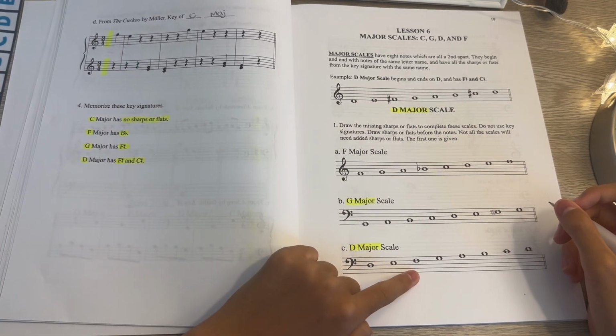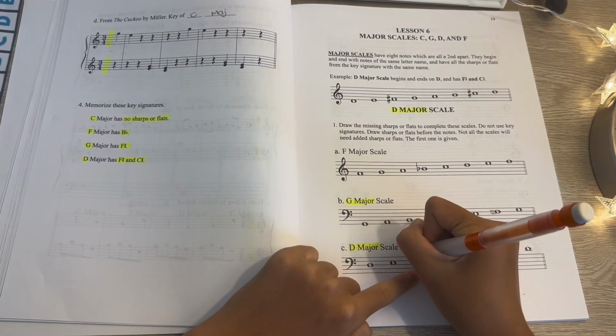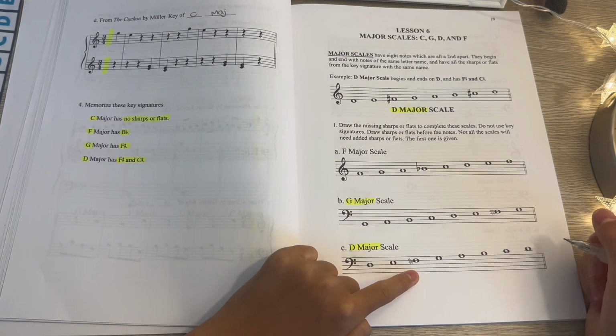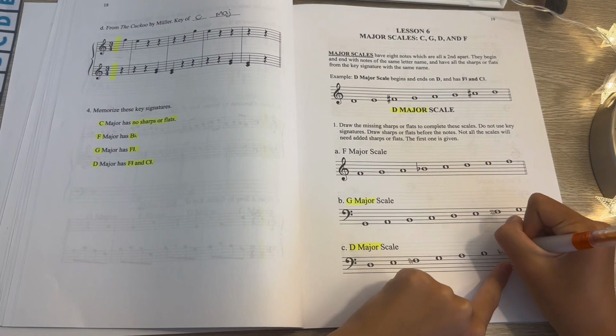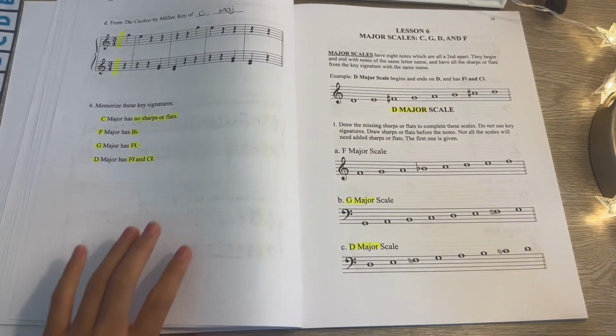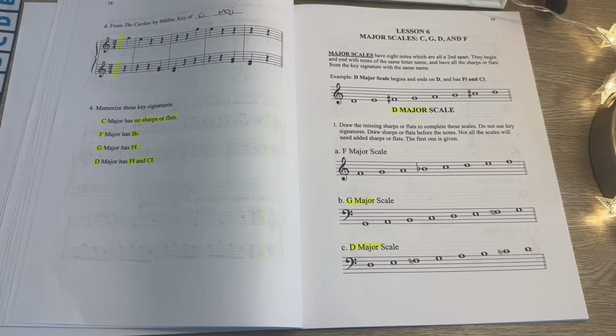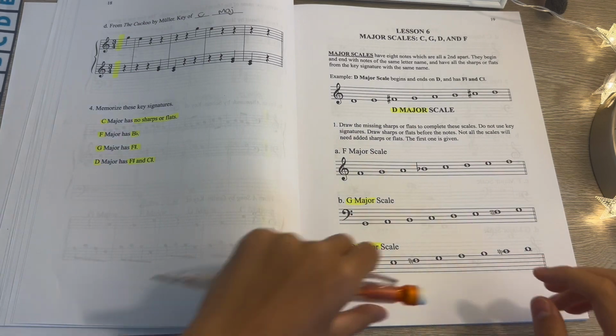So we see that there's an F here, right? So then we're going to sharp that. And also C's, right? So it's here. So those are going to be sharp. And that is going to be our D major scale. Got it. Okay. Let's move on to our next page.